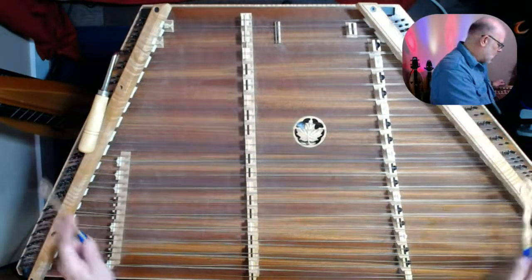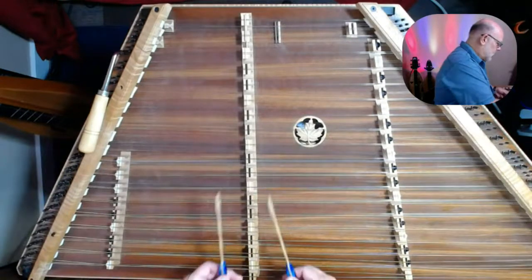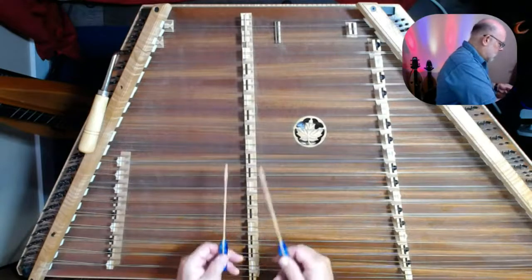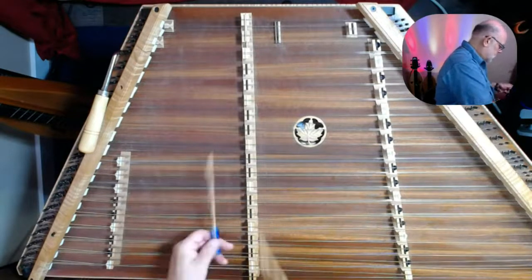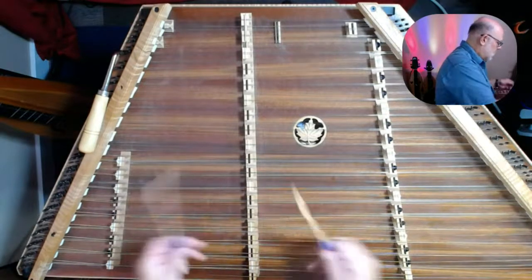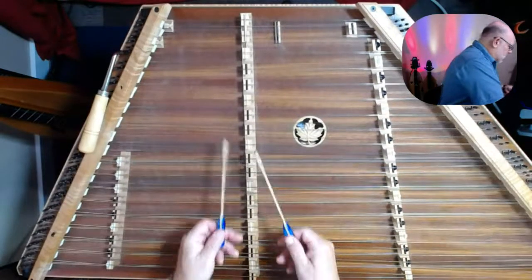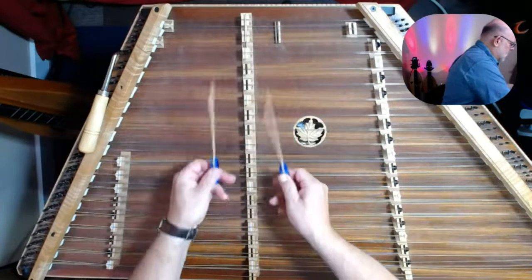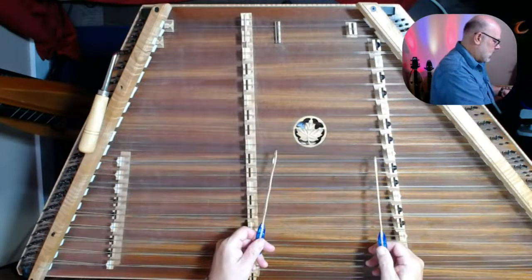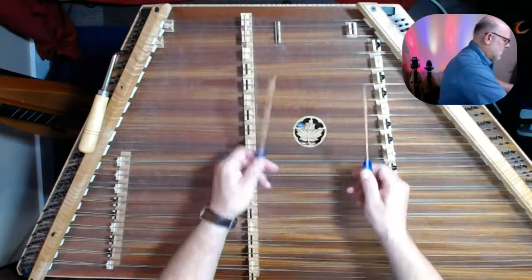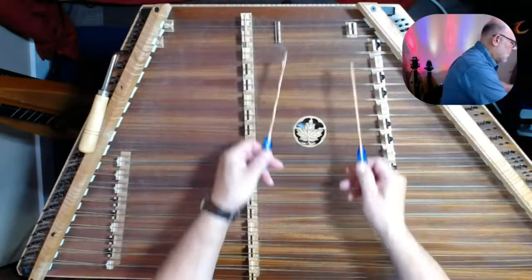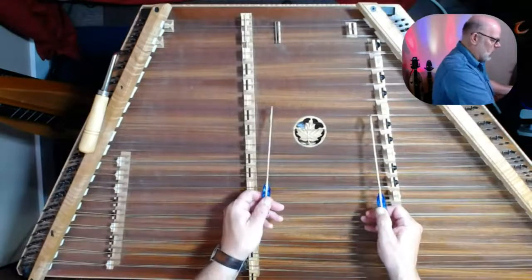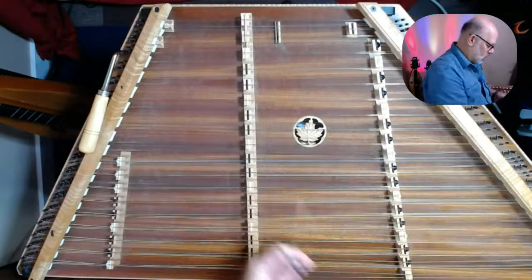I'm doing it in F sharp now, but I can do it in C sharp. I could do it in F sharp, an octave higher. I could do it in B. I could do it in B here. I could do it in E, as long as the E I'm starting with is just one course away from the marked course.